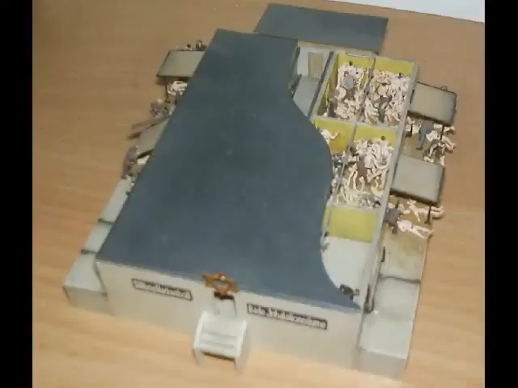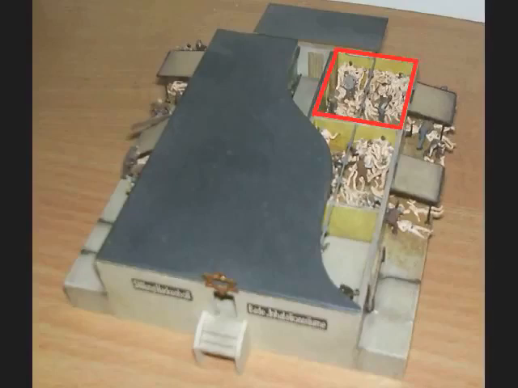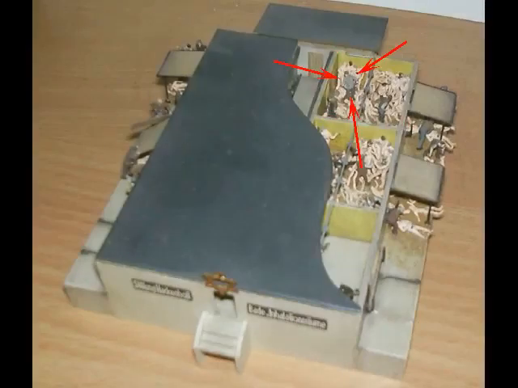Here's a model of the Belzec gas chamber sitting on a wood table. Inside there are 6 chambers, each about the size of a small bedroom. Here's one of the 6. You can see a man inside working on removing the dead bodies.